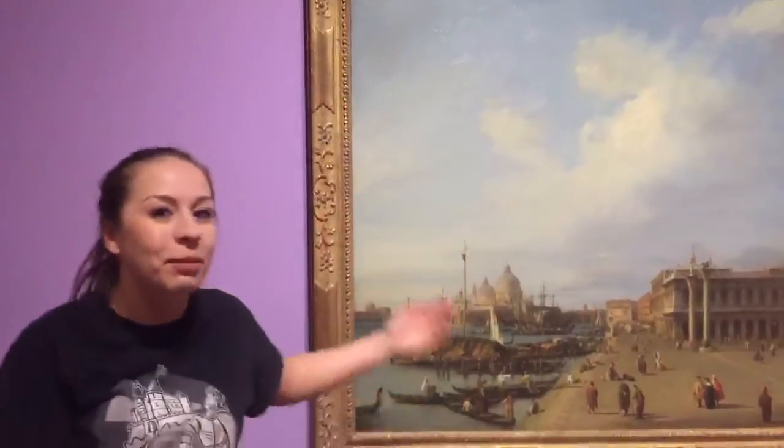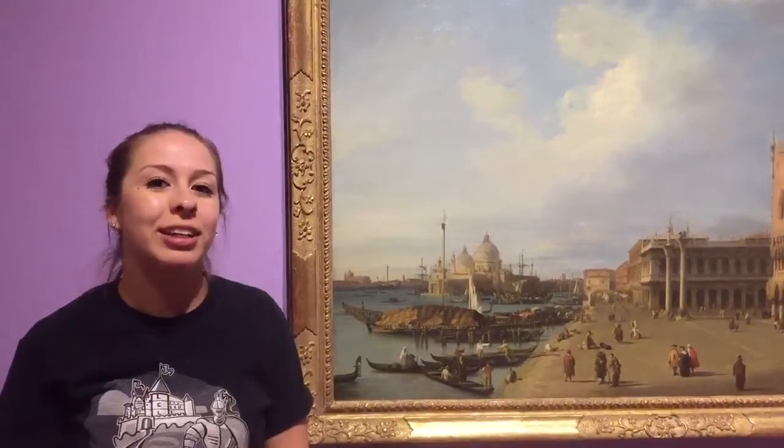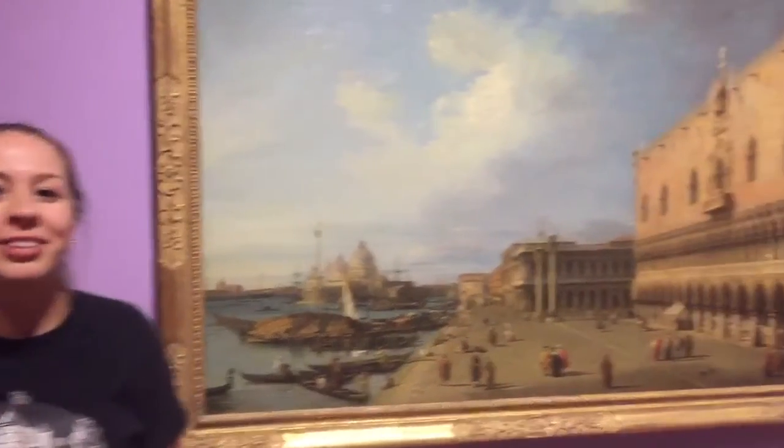Hello, I'm over here, the short small person standing by the little painting. My name is Cassandra Heller and I have chosen the oil canvas painting done by Italian artist Giovanni Antonio Canal, and it is called View of the Molo.